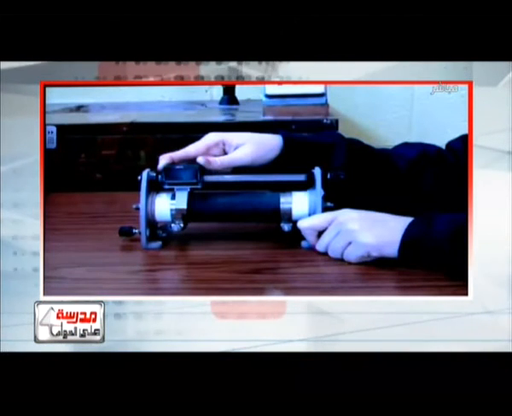Of course, we have here to talk about alternating and direct current, but after we watch this video, as we see here, the electric rheostat. The rheostat is used to control potential difference and electric current intensity.